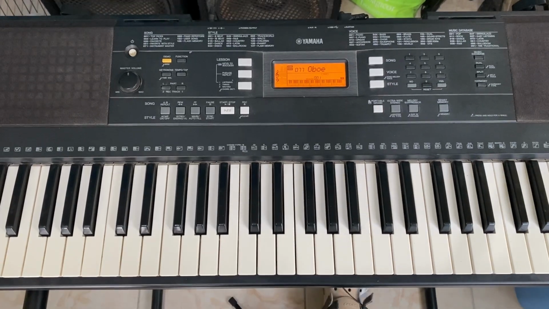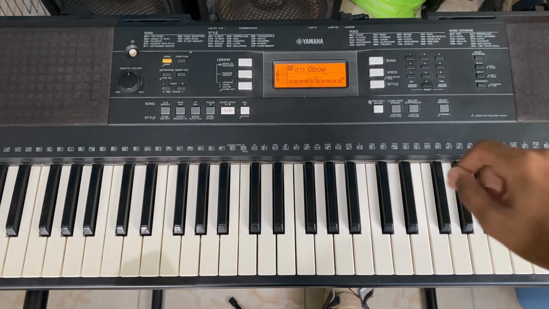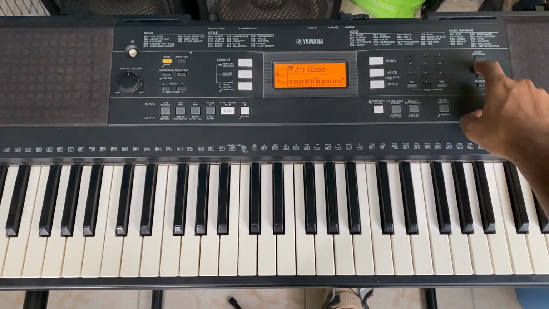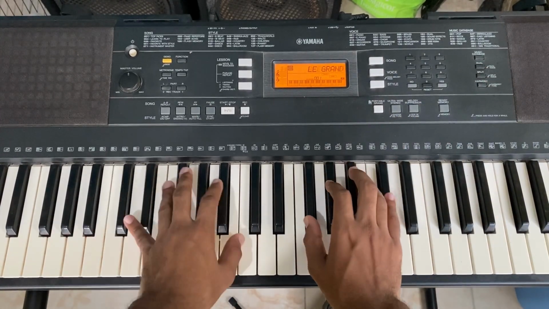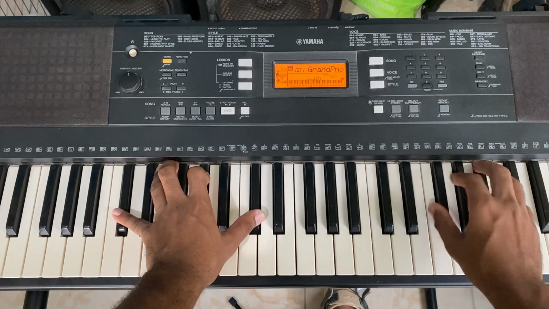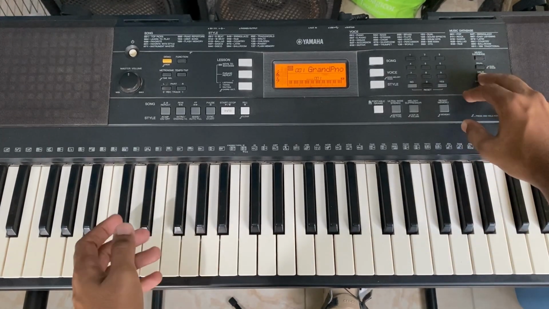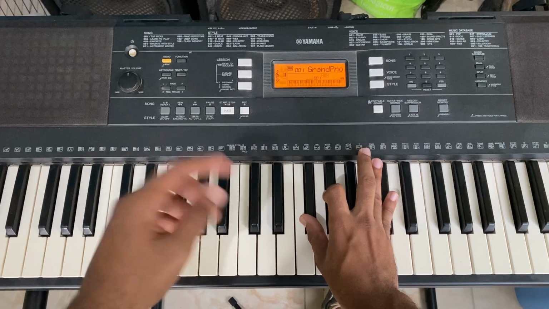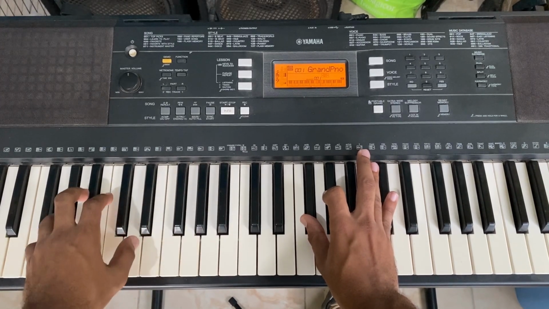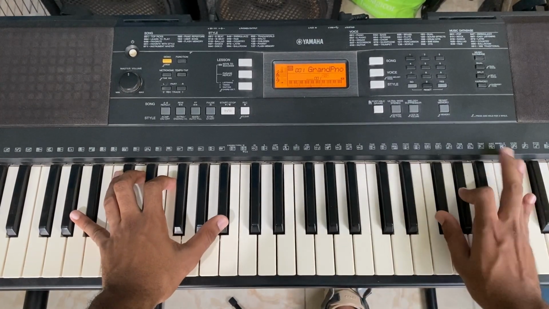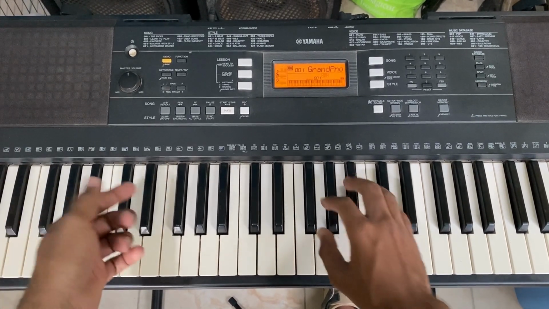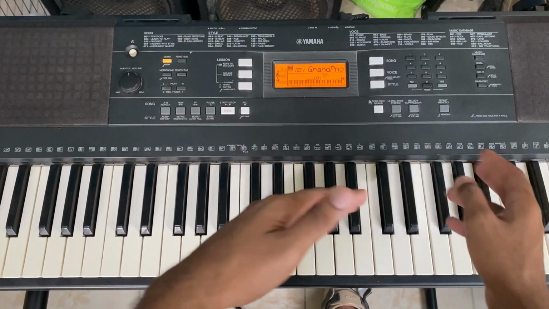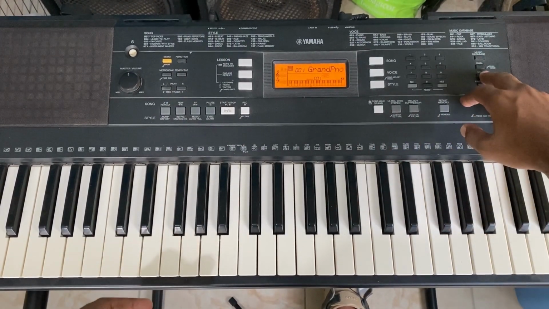A lot of keyboards have different sounds, some have similar sounds. The dual is when you play the portable grand and you hear strings in the background. The split is where you play the grand piano in the right hand, and you hear the bass guitar in the left hand, or whichever sound in the right hand. So that's split and dual.